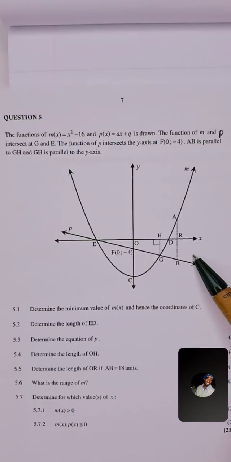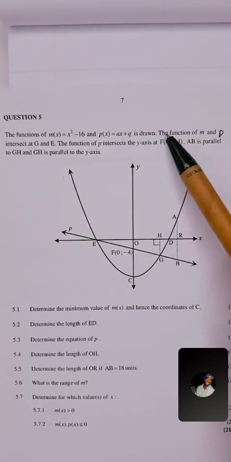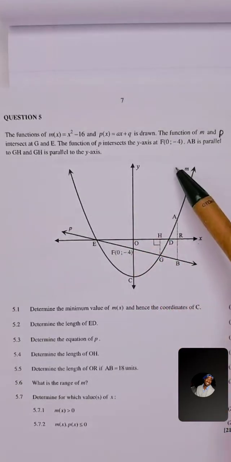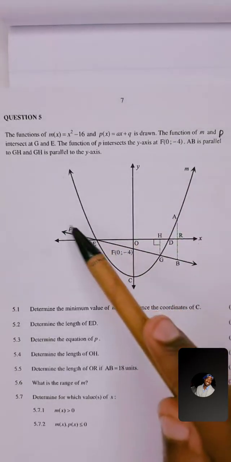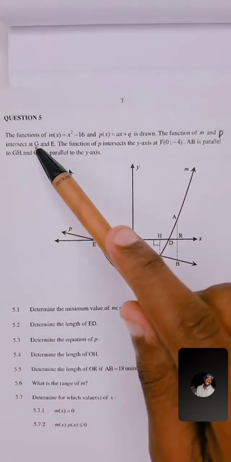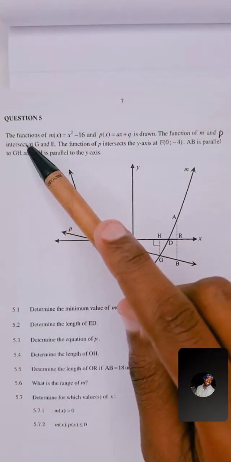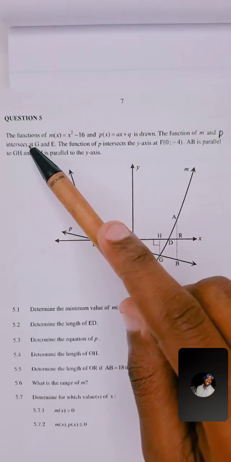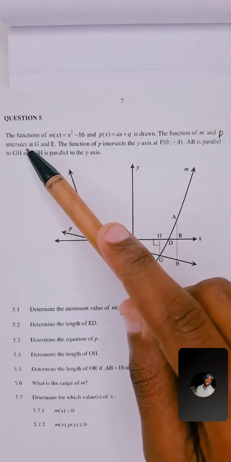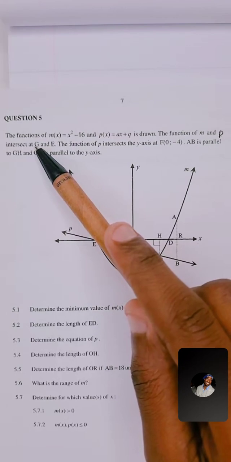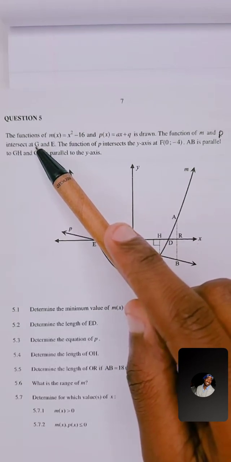Then they say the functions m and p, meaning the happy face and the straight line, intersect at G. This word, to intersect, do you understand what it is, Daddy? Yes, it means meeting at a certain point. Amen. Meeting at a certain point. Have you been meeting at a certain point with some people yourself lately? No.